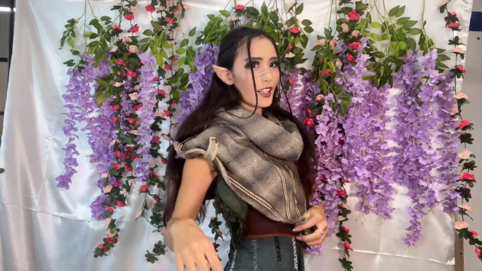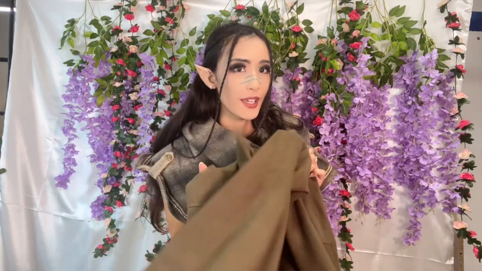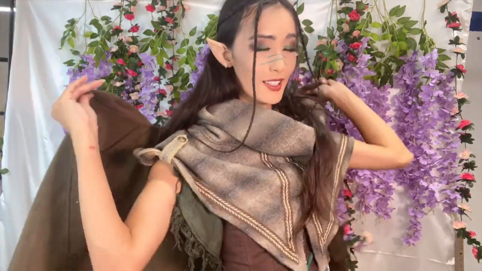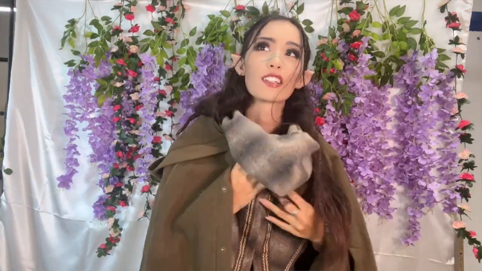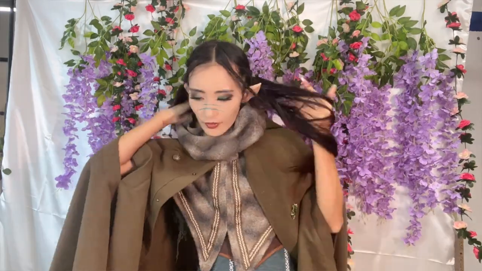Right, so this is layer number 2 on top of the base layer. The final layer is a big, huge cloak. And this one I literally just got off Amazon. It is amazing how much accidental LARP clothes you might find on the internet. The cloak is just chef's kiss phenomenal. It's so roomy and makes me feel like a genuine little elf princess.